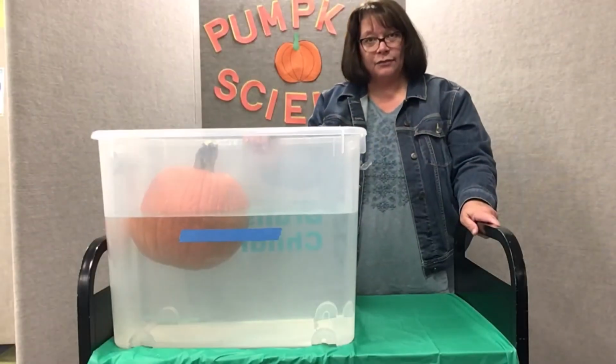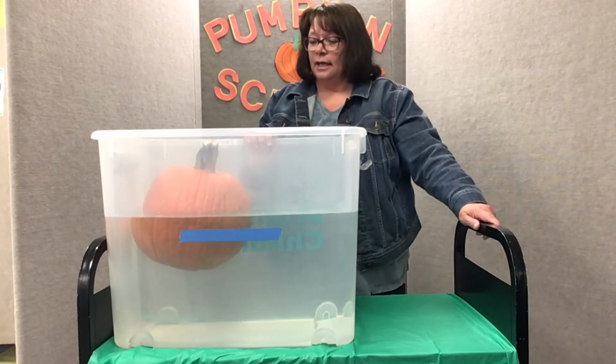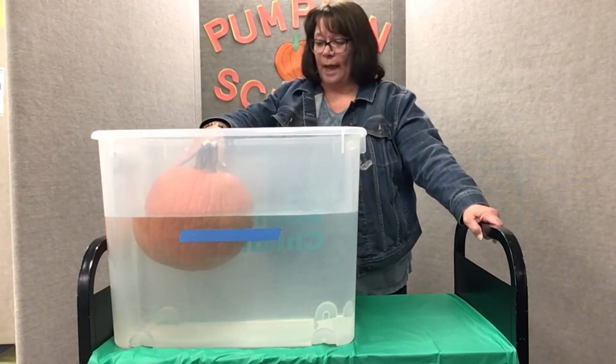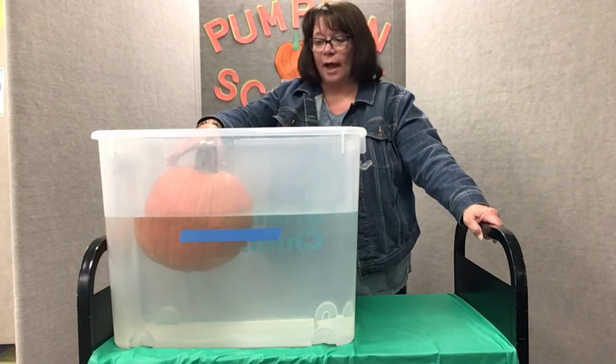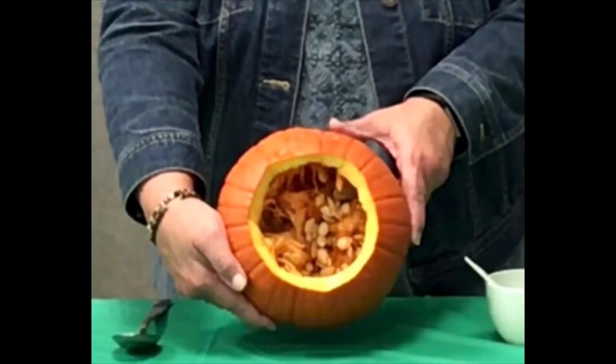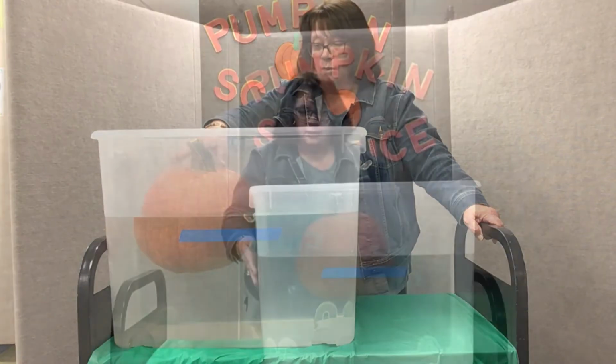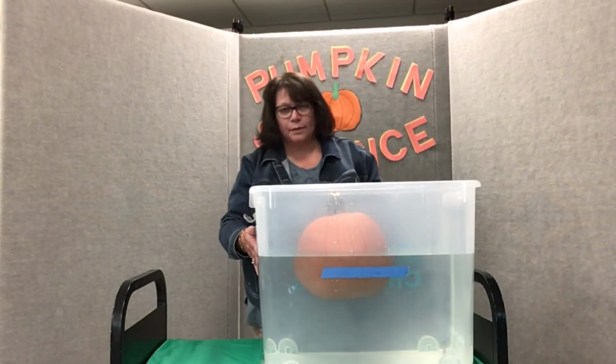Now, why is he floating, you ask? He is floating because if you go back to think about what Miss Cathy said about pumpkins, they have seeds and fibers inside. But when we looked in the pumpkin, you can also see spaces around the seeds and fiber. And those spaces have air. Our pumpkin is hollow.